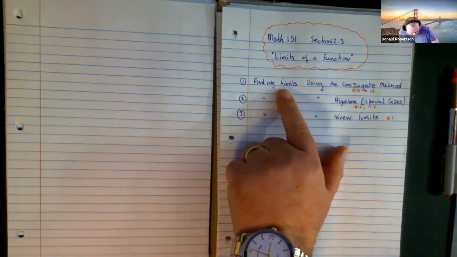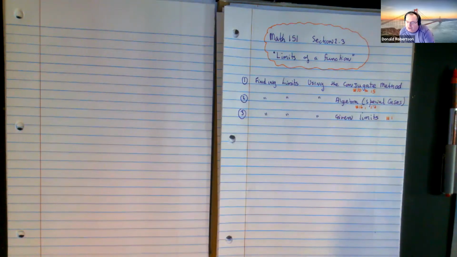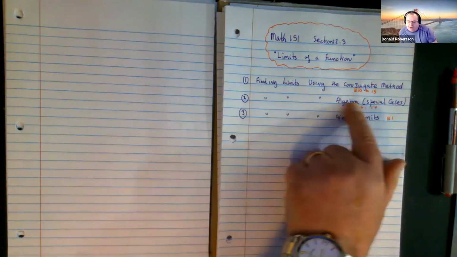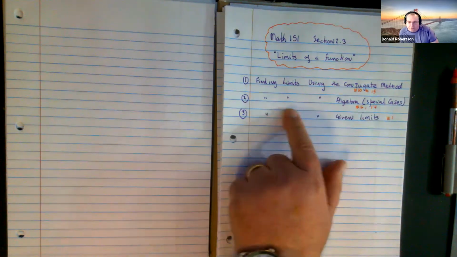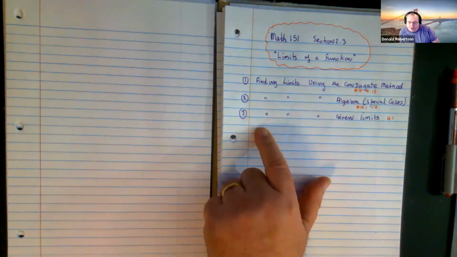Well, we are going to do finding limits using a technique called the conjugate method. And we're then going to look at some special cases, really. These are just things that don't fit into any of the other categories, but you can still find their limits. And then we're going to finish off, if we get that far, with question 1, which is a special case. So let me show you how the conjugate method works.